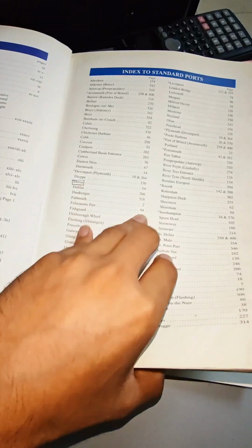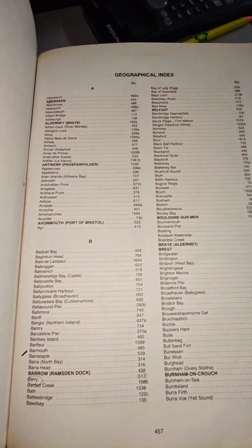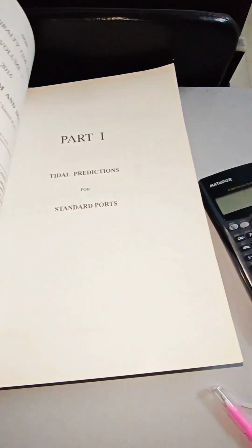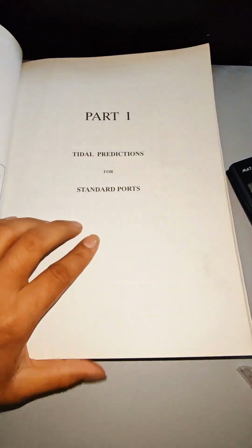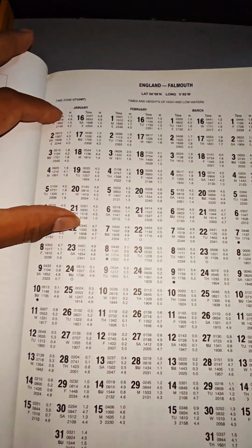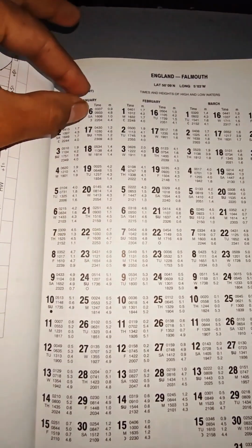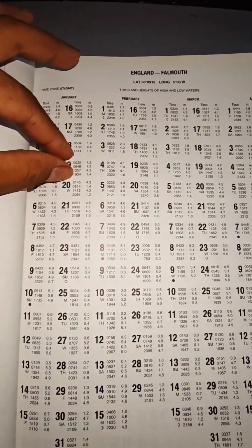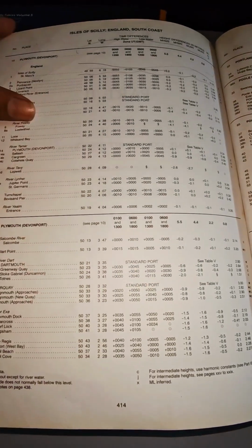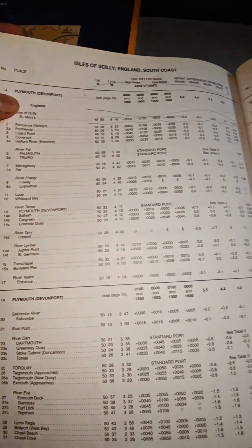Here is the index of the standard port, and here is the geographical index of the standard port and the secondary port also. Part 1 is for the standard port information. You can find it as per the date and the port name; as per the day, all the tidal information, time and height, you can find directly here. Standard port information is given directly, but part 2 is for the secondary port information, which is not given directly. You have to calculate it from the standard port.